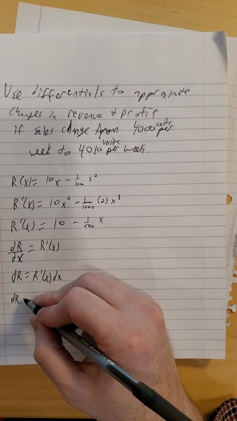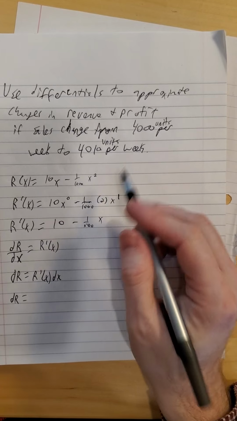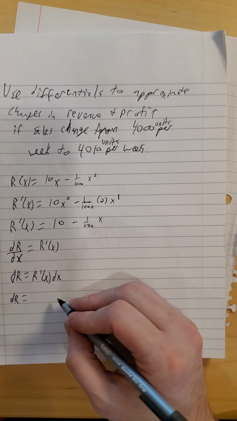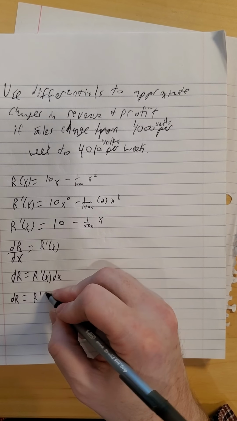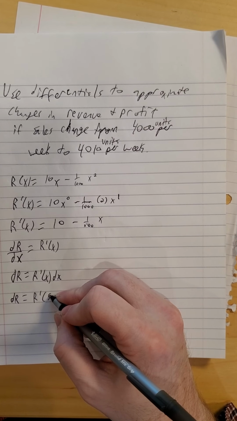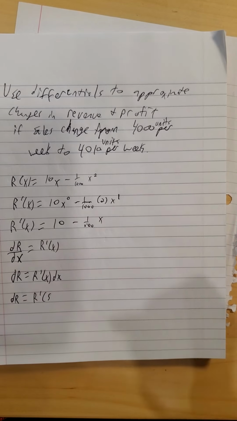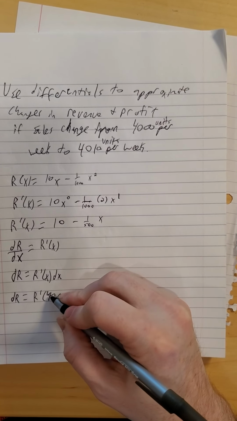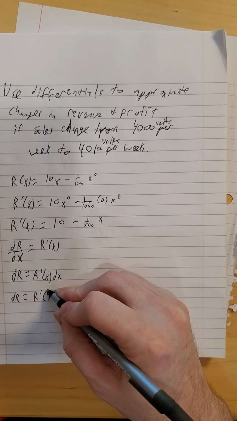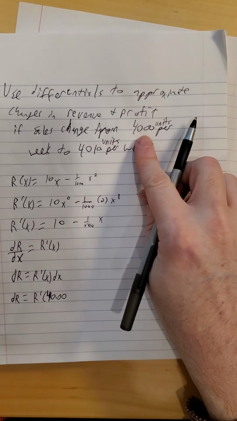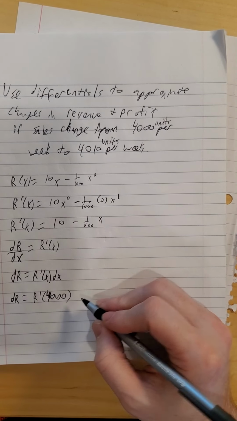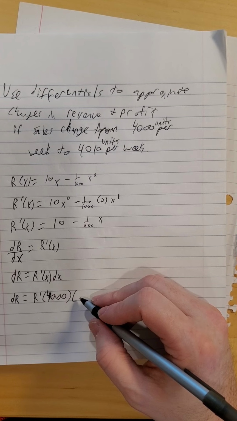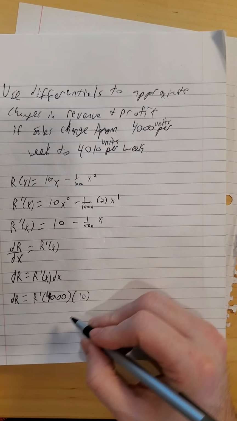So our change in revenue under the given scenario, 4,000 to 4,010 units, we would do R prime of 4,000, so our initial sales, times the change in x, so times, in this case, 10.